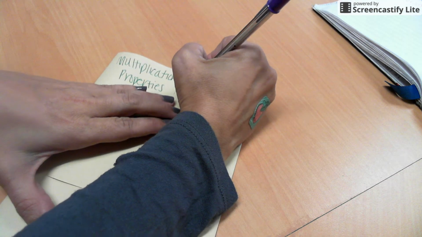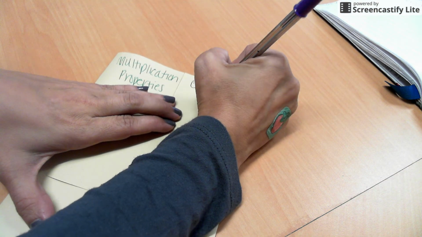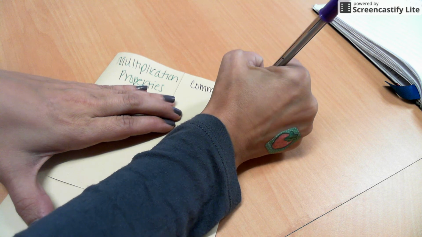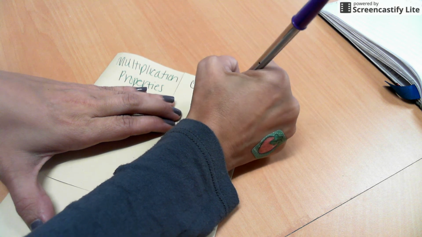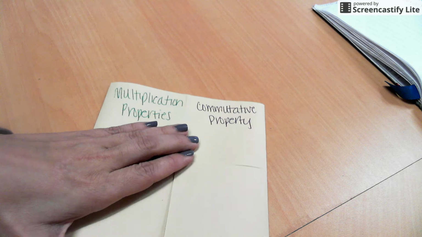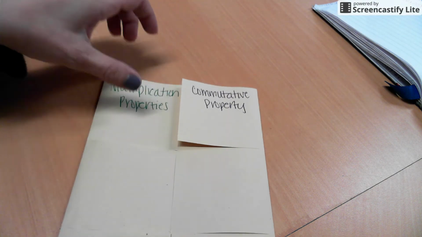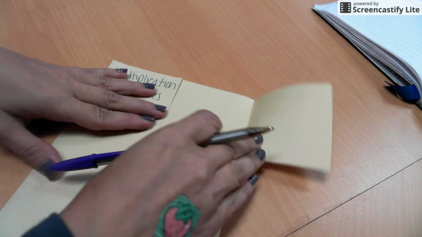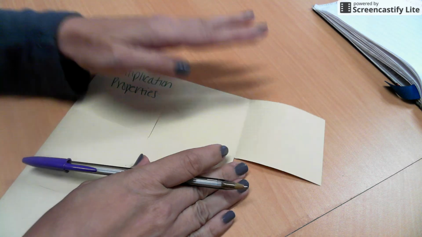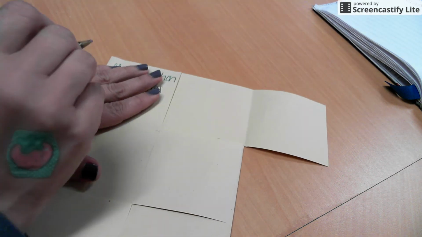Then we're going to write the different properties. So the first one we're going to talk about is commutative property. So I want you to write that one down, commutative property. So we're going to open up that flap and talk about the commutative property.